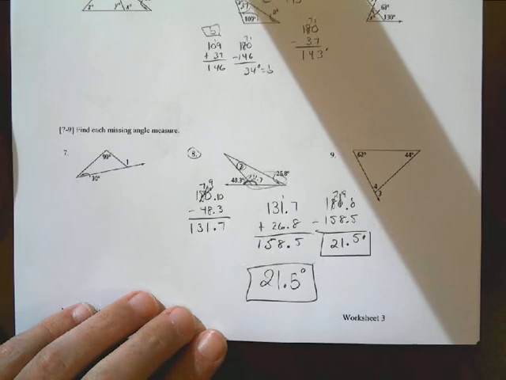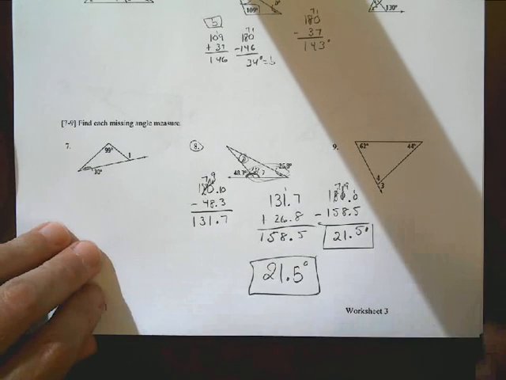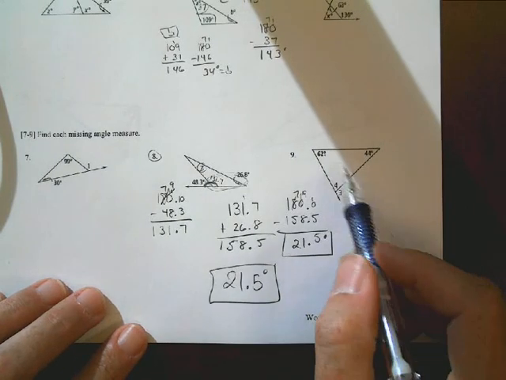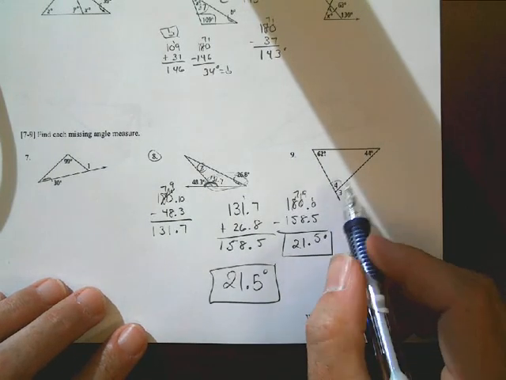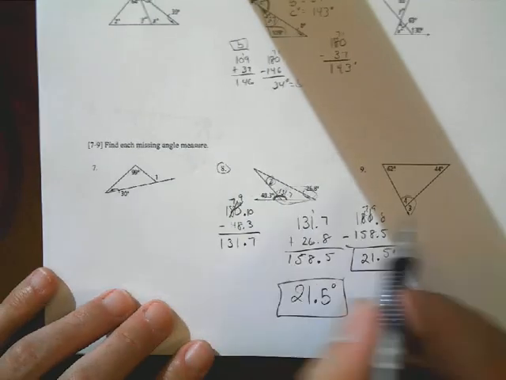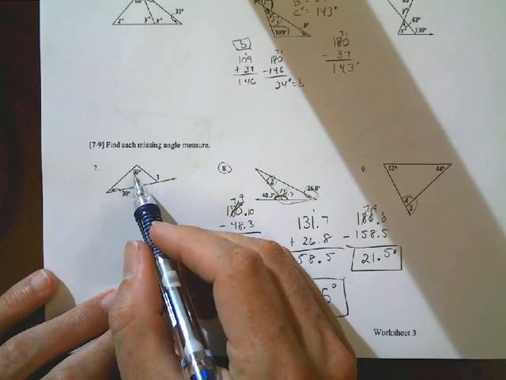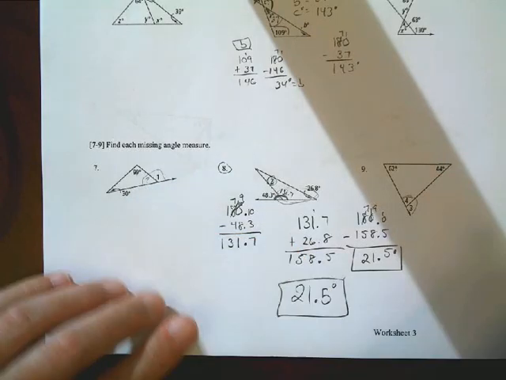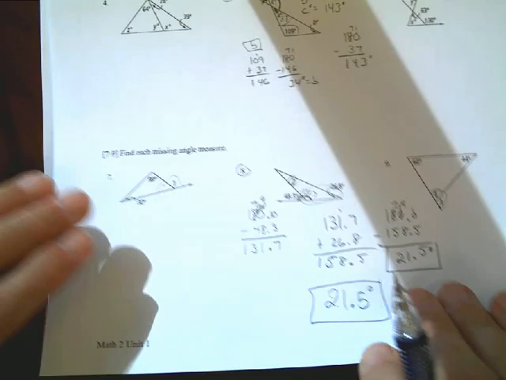Okay, and that's what I get for number 8. Same idea on the other ones. They give you enough information, this and this, to figure out what that's going to be, and then it's a supplementary angle. Same thing over here. Enough information to go this and this, see what's left, and then it's a supplementary angle. Same idea. Looking on the next side.